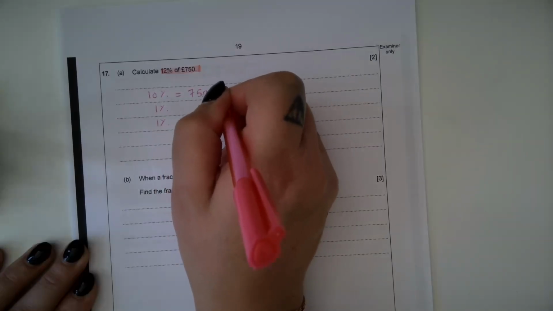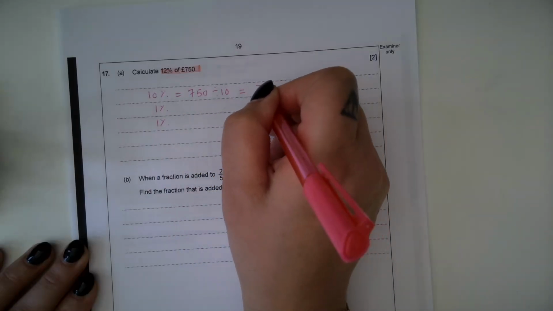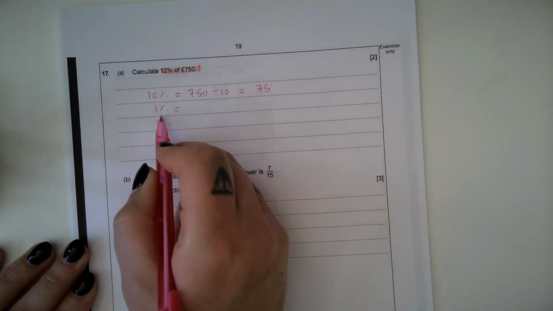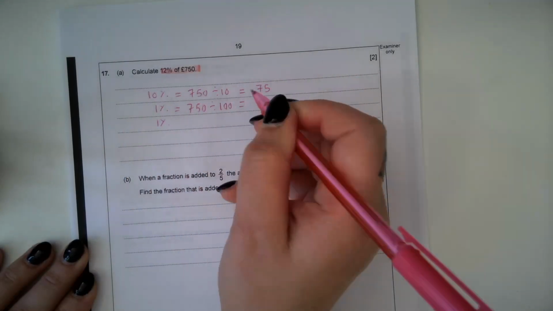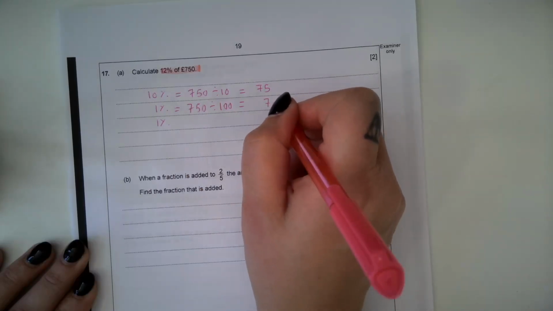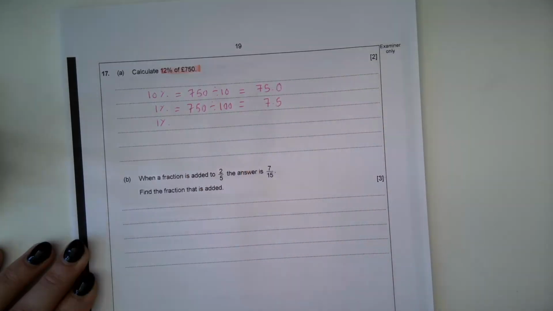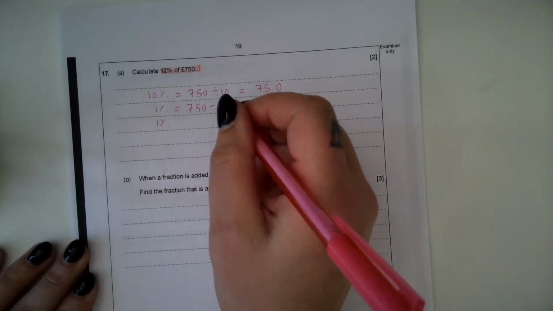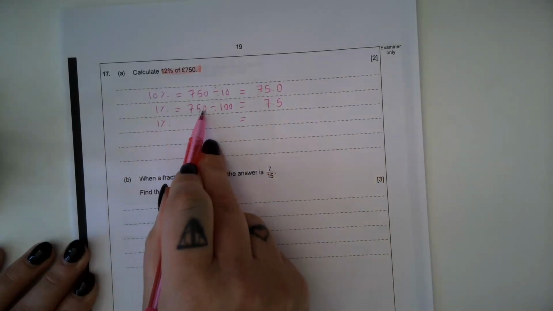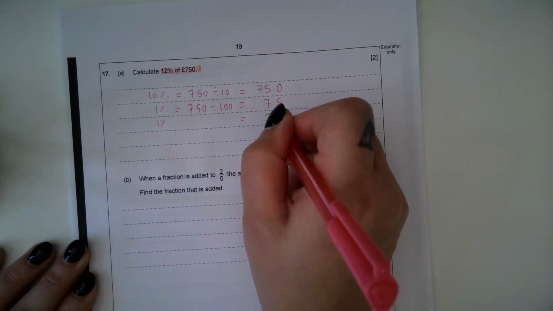So 750 divided by 10 equals 75. 1%, I divide by 100. So 750 divided by 100 is 7.5. Notice how I'm making my life easier and lining up my place value columns, because I know I'm going to have to add these answers together to make 12% in total. And then again, 1% would be 750 divided by 100, which is 7.5.